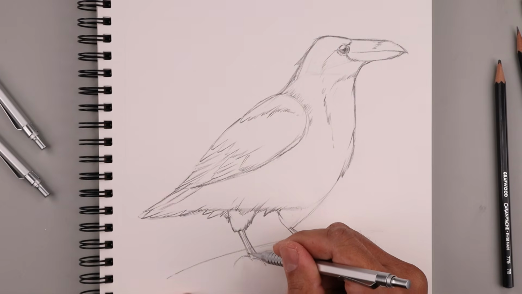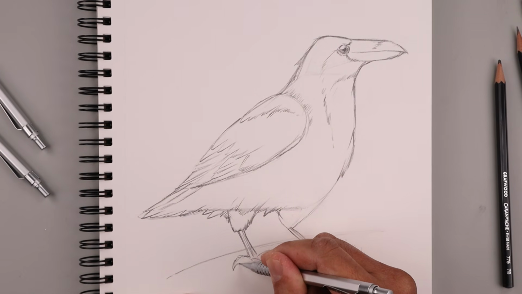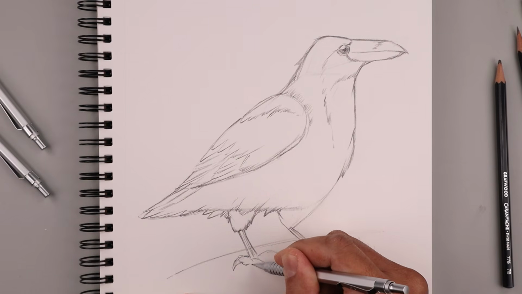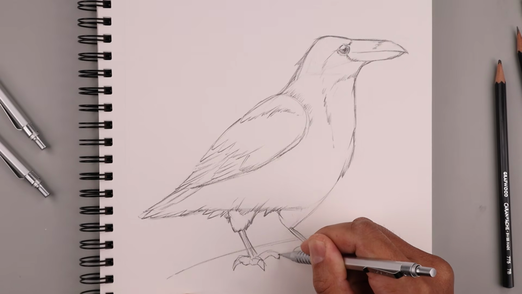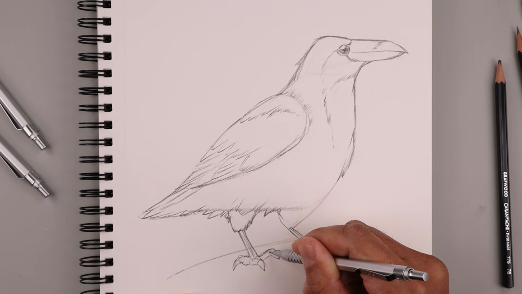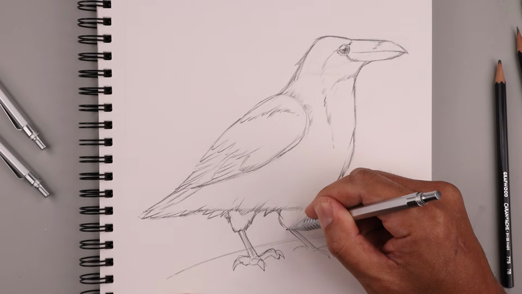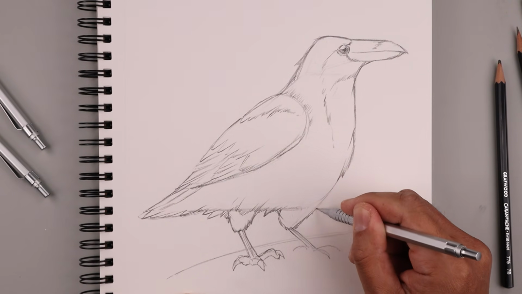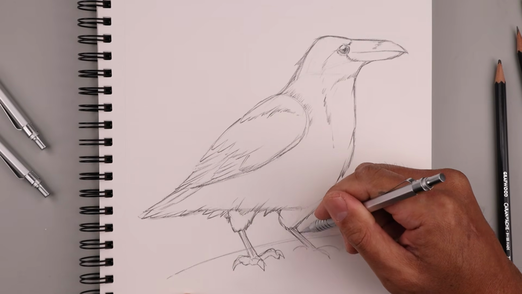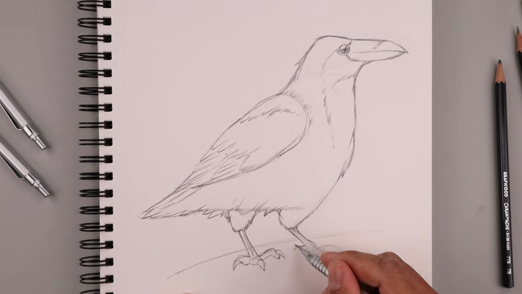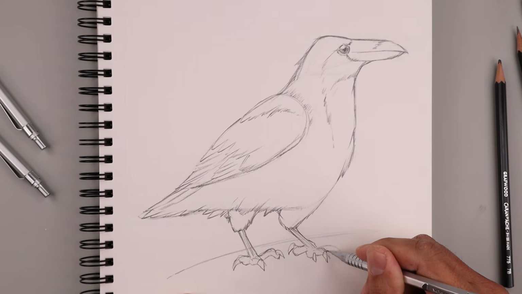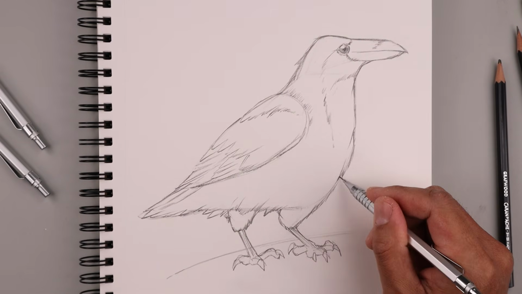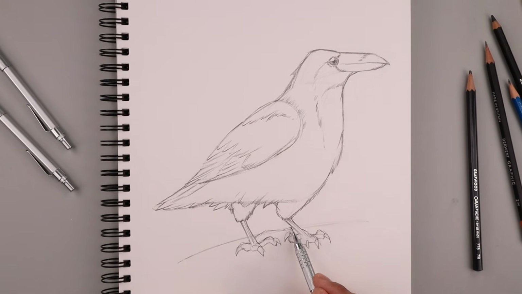Now I'm going to add a little bit of detail across the top of the claws. Let's add a little bit more shape to that rock in behind.